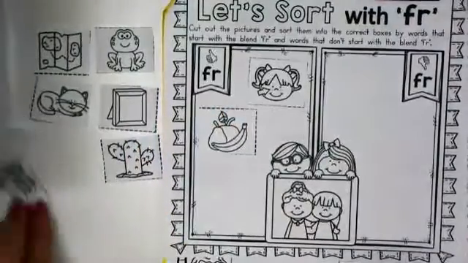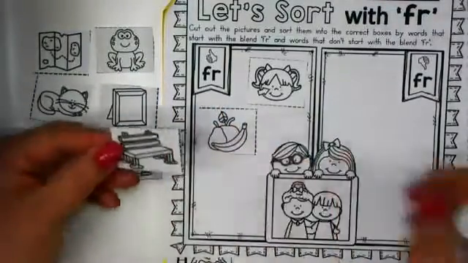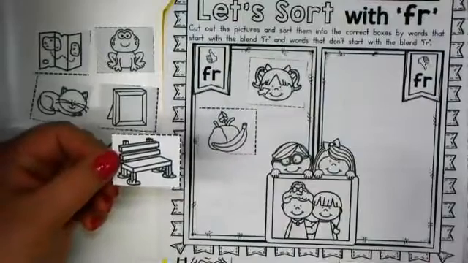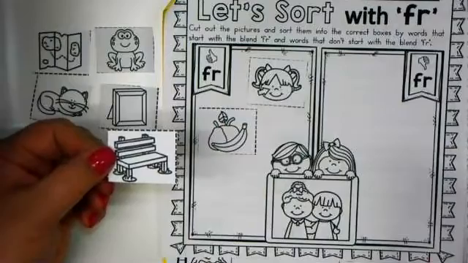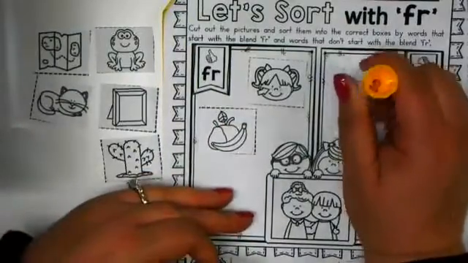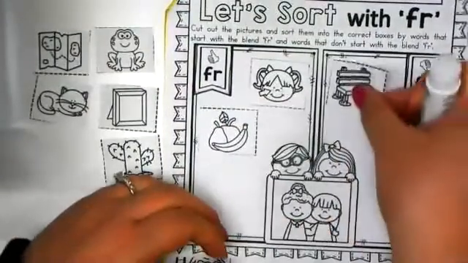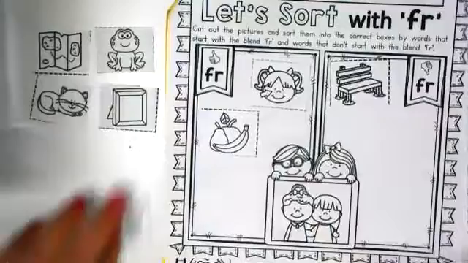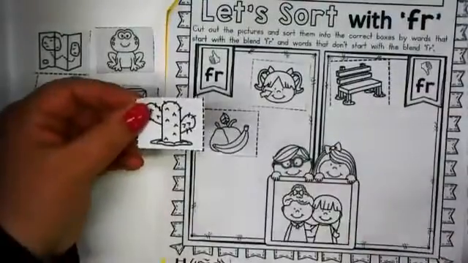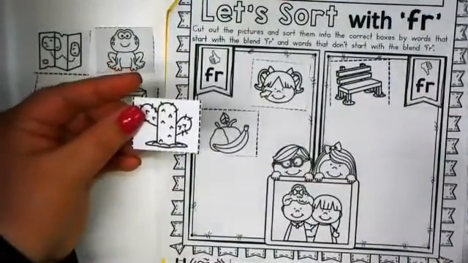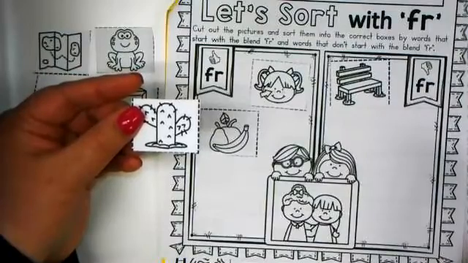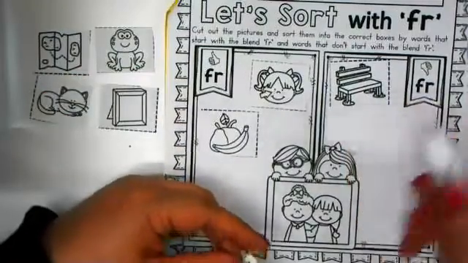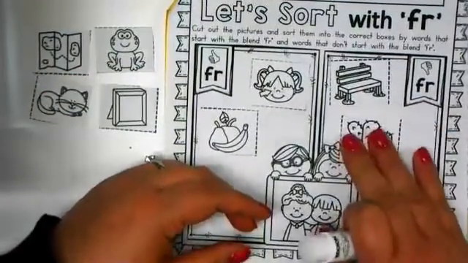Okay. Here's the next one. Bench. Do you hear the fur sound in bench? I do not. So that goes over on the side with the thumbs down. Okay. Cactus. Do you hear the fur sound in cactus? No, I don't either. I'm going to put that over here.